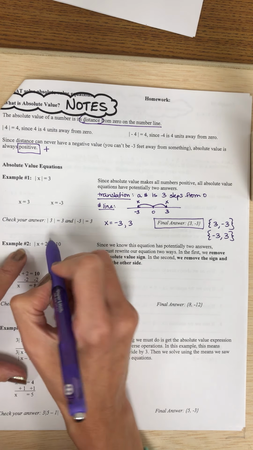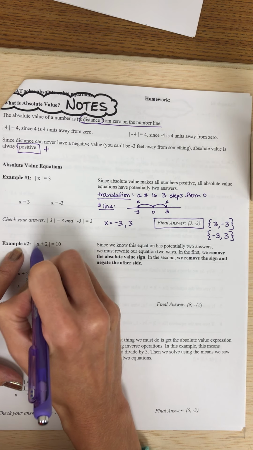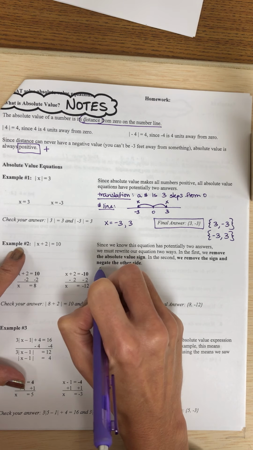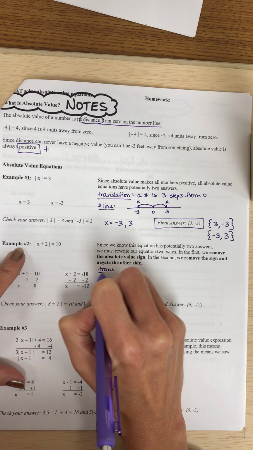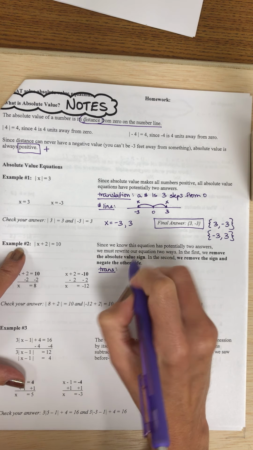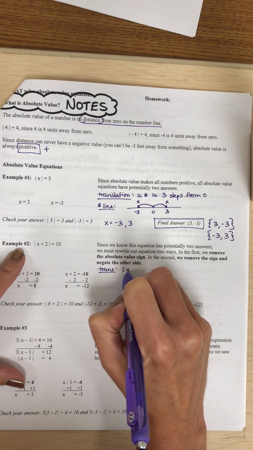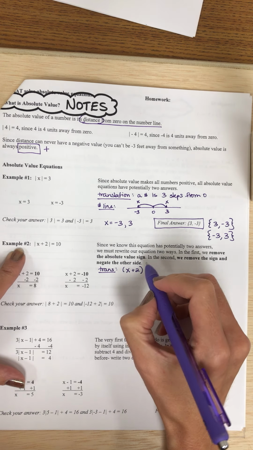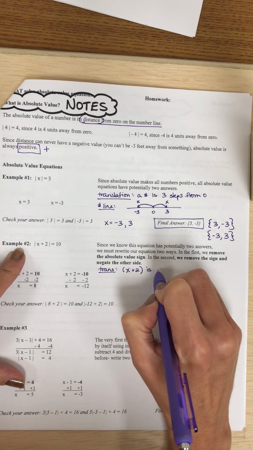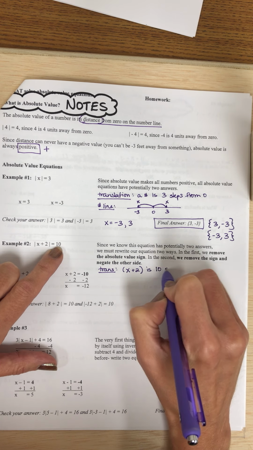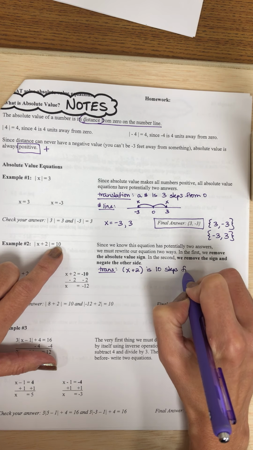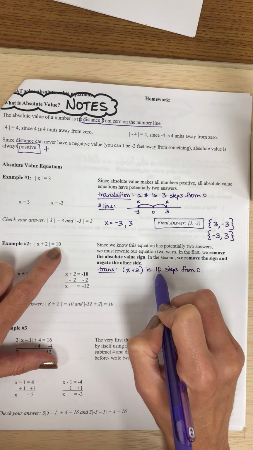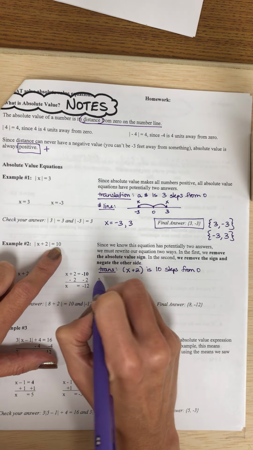All right, example 2, let's complicate matters just a little bit. This is saying the absolute value of a number plus 2 is 10. Now how I would say that, my translation, is this value here, whatever this x plus 2 is, I know that it is 10 steps from 0. This value here is going to be 10 steps from 0.